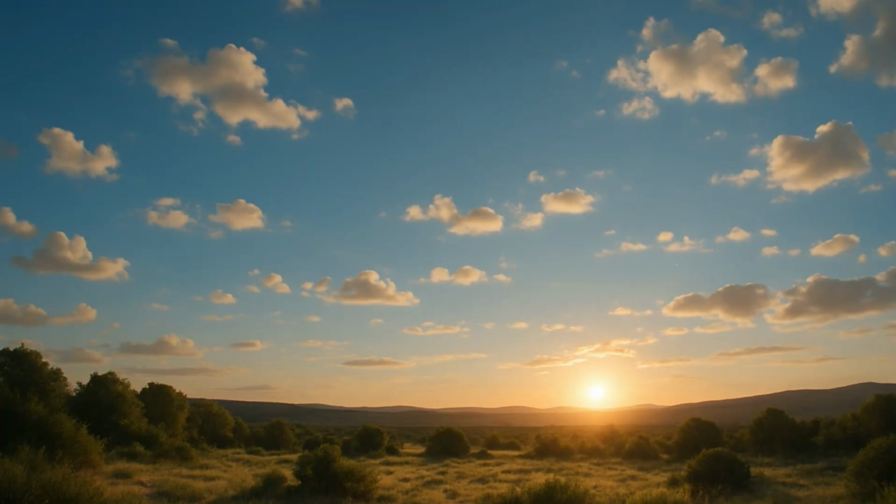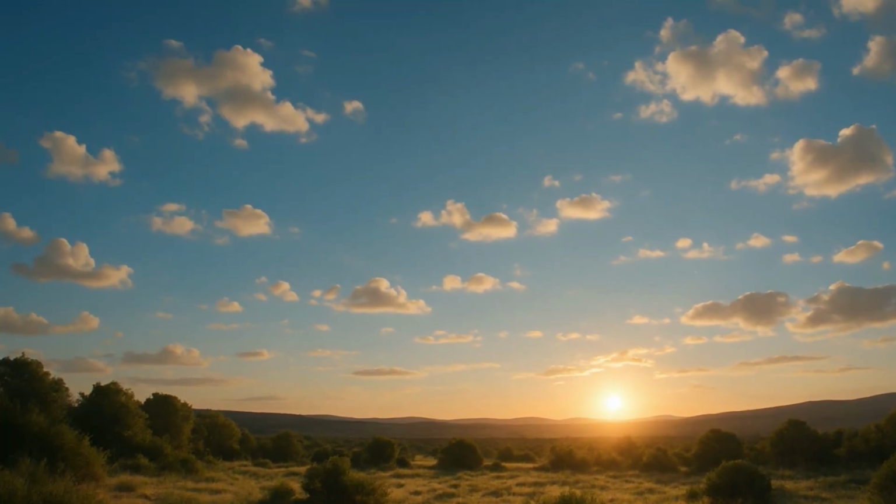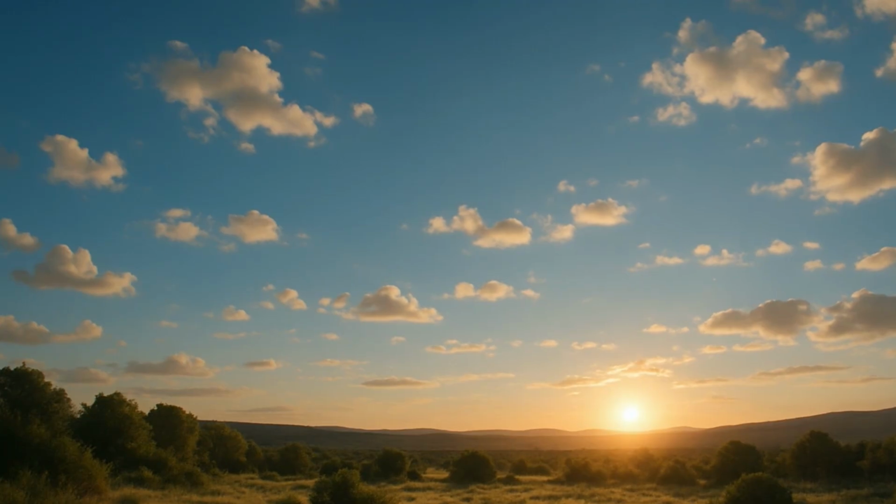Genesis 1:8. And God called the firmament heaven, and the evening and morning were the second day.